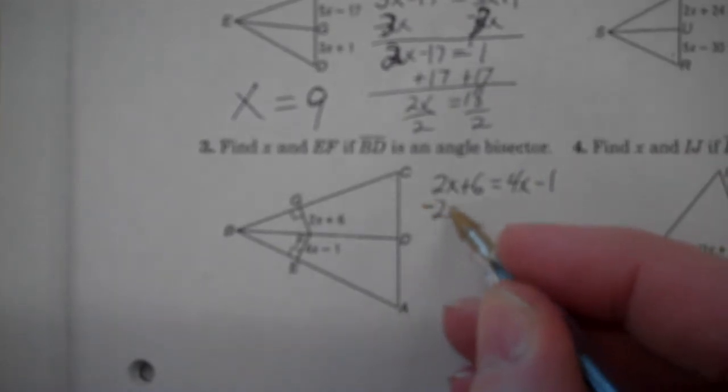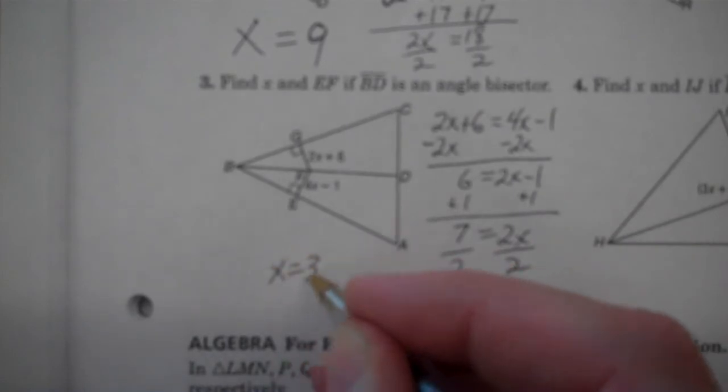And if I subtract 2x from both sides, to solve for x, I have 6 equals 2x minus 1. I'll add 1 to both sides. I've got 7 equal to 2x, and I divide by 2. And x is equal to 3.5.